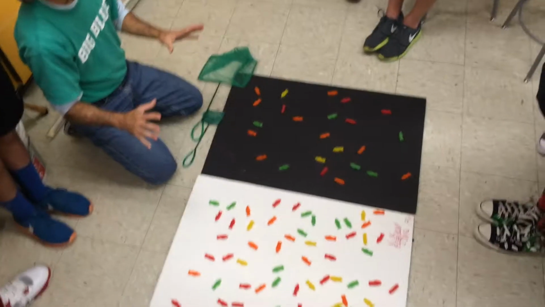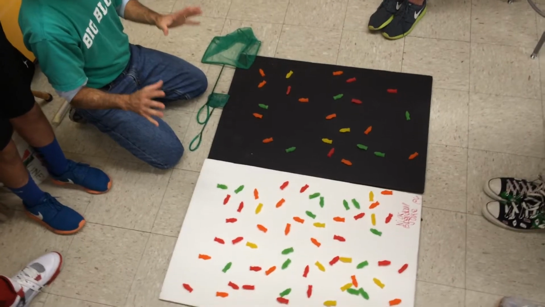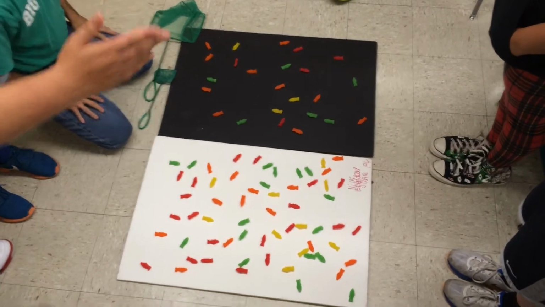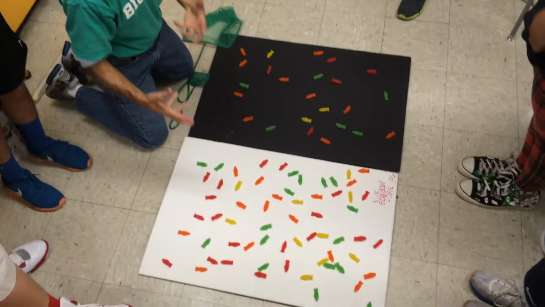Now, here's where I'm going with this. So I want you to listen very carefully. What does volume measure? Cubic centimeters. And that's the units. What does it measure, though?